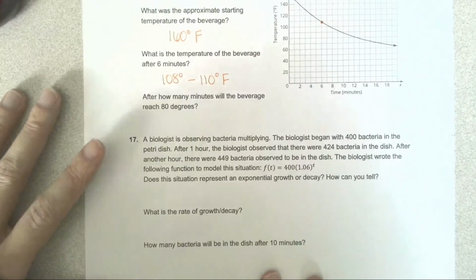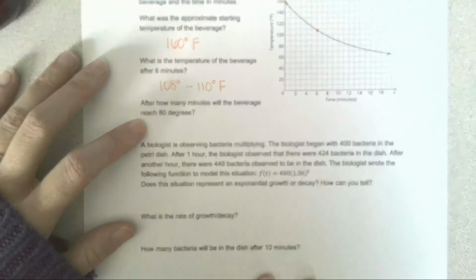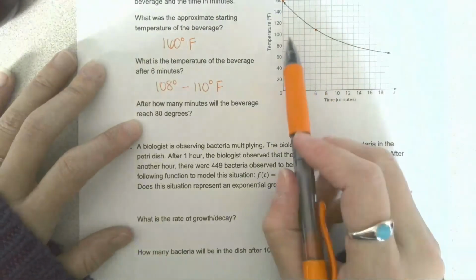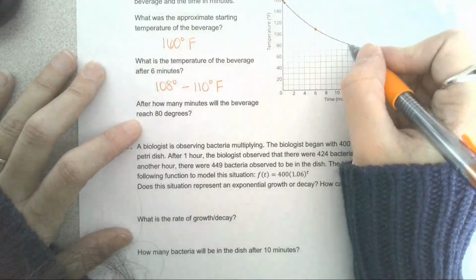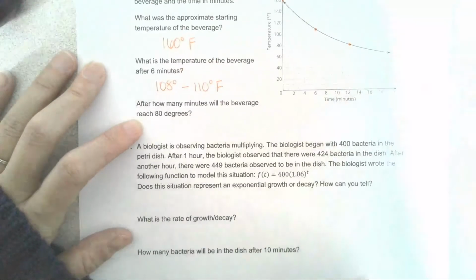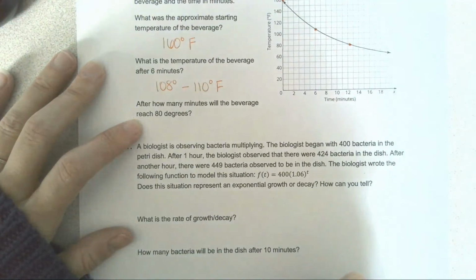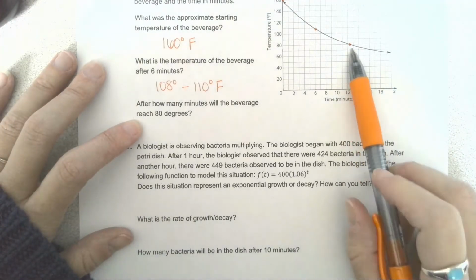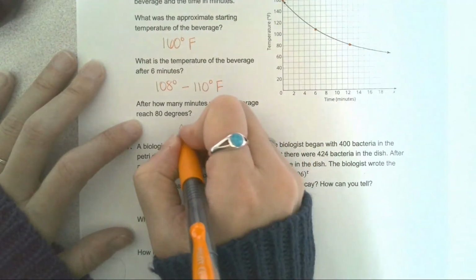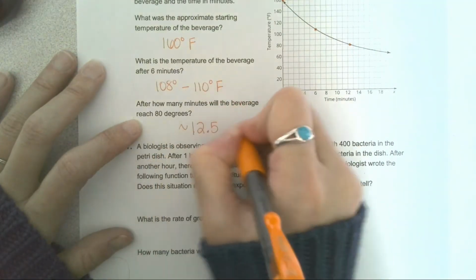And then after how many minutes will the beverage reach 80 degrees? So here is 80. And if I bring that over, it's going to be right there. And that is before, oh, that's right after 12 minutes. So I'd say that that's at about 12 and a half minutes.